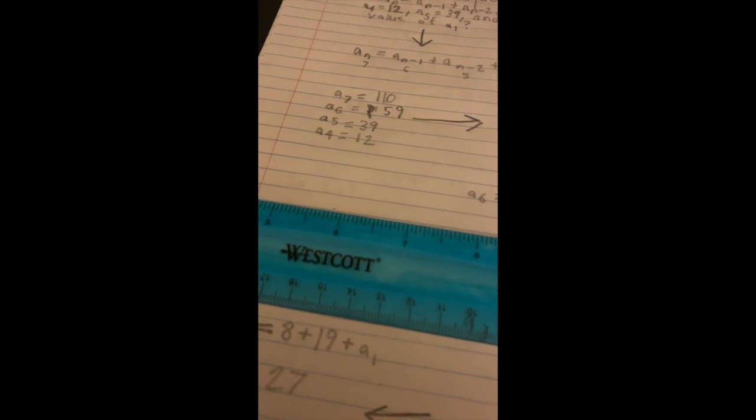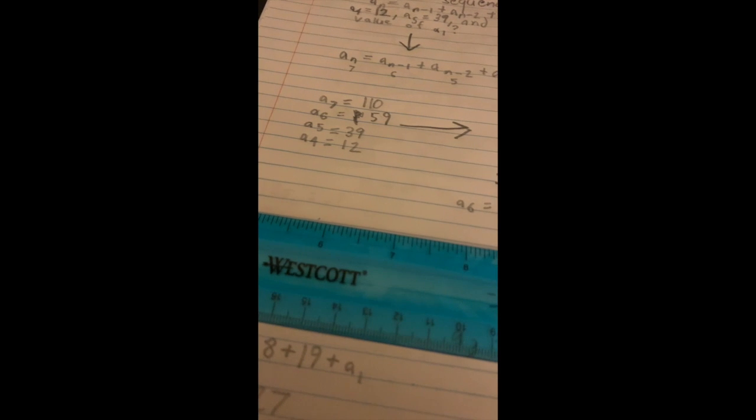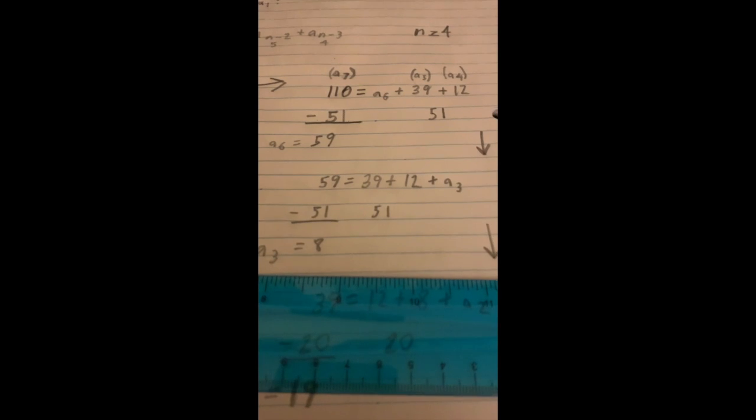So now with these numbers known, we can use them to go downward and find all the numbers all the way till we get to 1. What we'll do next is find a3, because that's the next number down. We know that 59, the sixth number in the sequence, is equal to the fifth plus the fourth plus the third.